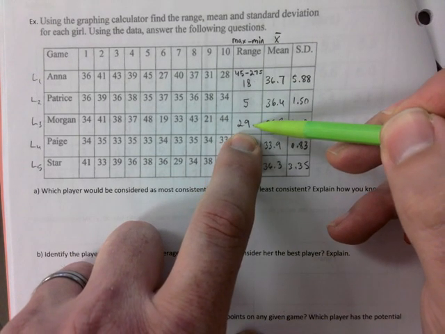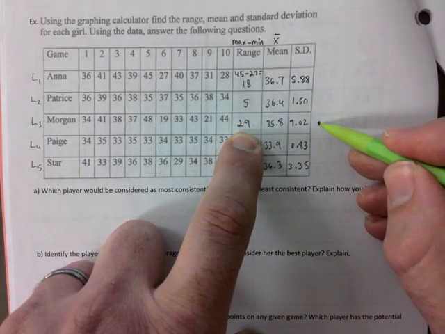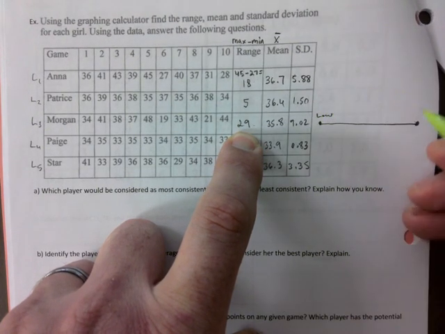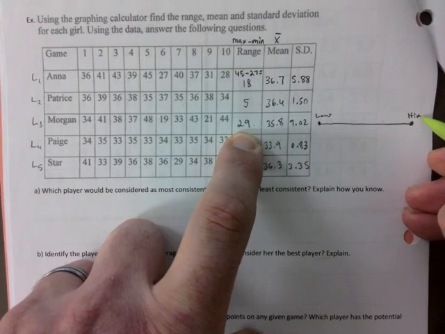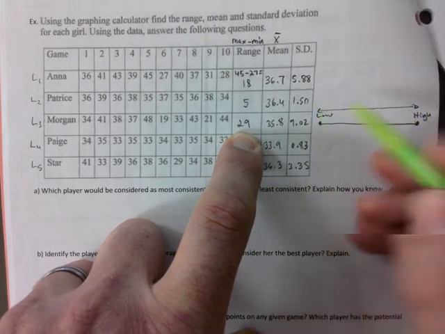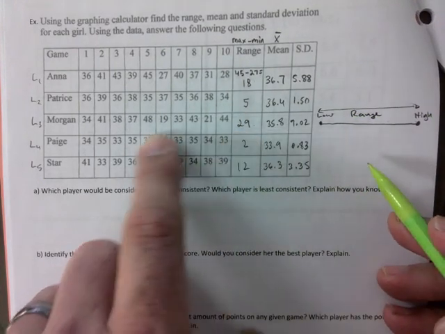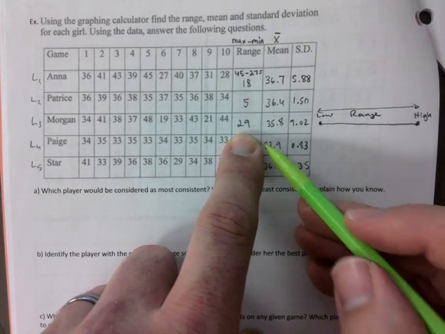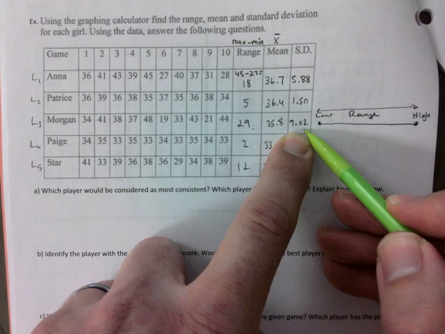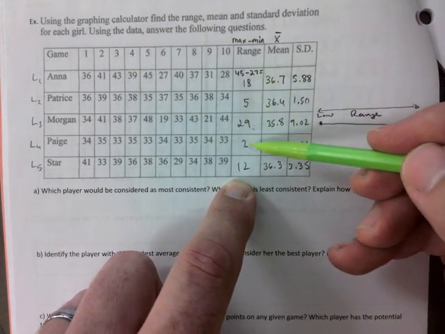Look at, for example, Morgan. Morgan has a range of 29 and also the highest standard deviation. I hope that would make sense to you that that's the case. Because if you have a big range, that means that Morgan goes from low to high, right? This is the low, this is the high. And this is the range. The difference between that is what we call the range. So Morgan has the highest range and therefore also the highest standard deviation.